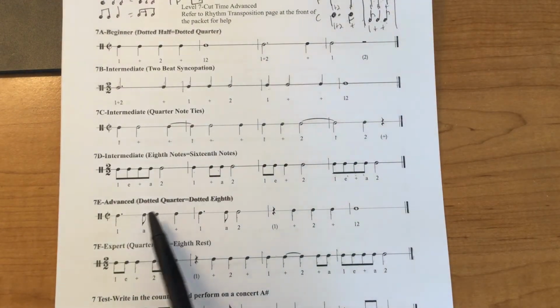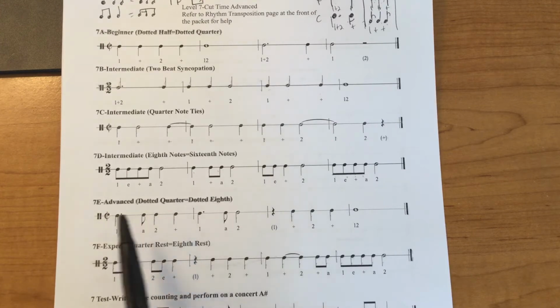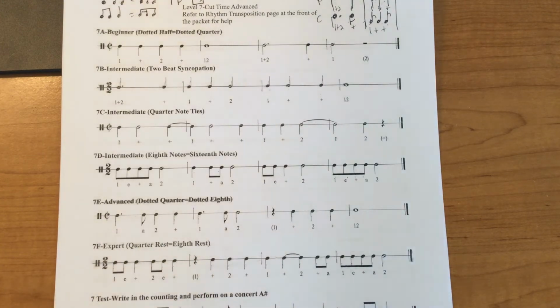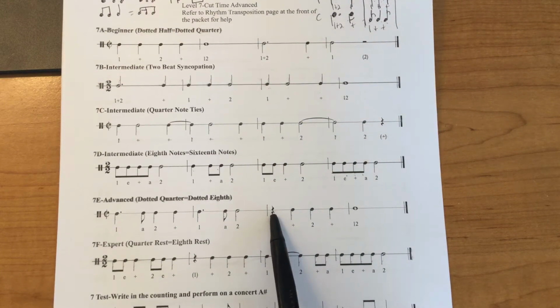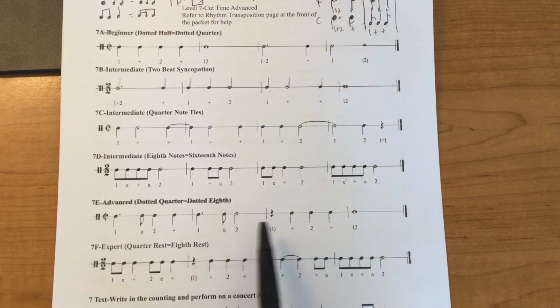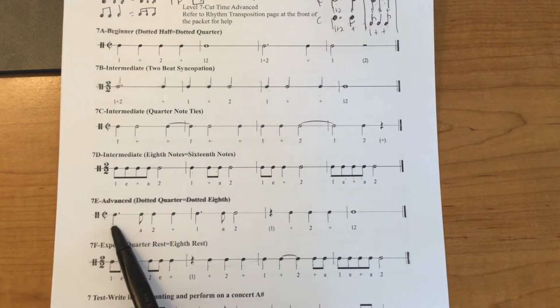Okay, dotted quarter note, eighth note, is the same as a dotted eighth-sixteenth. 1, 2 and 1, 2, 1. The other thing is this quarter note rest is like an eighth note rest. So this goes rest and 2 and, and 2 and. Here we go. Clap and count.